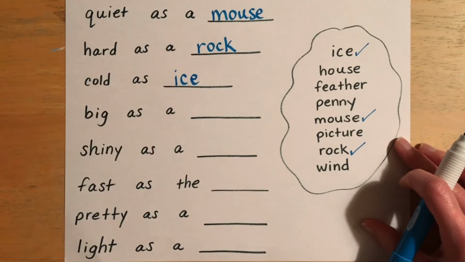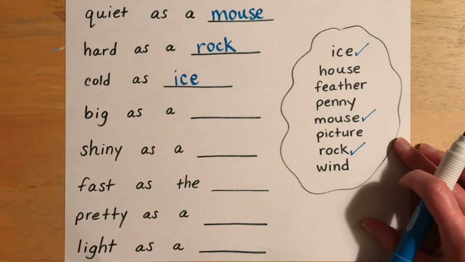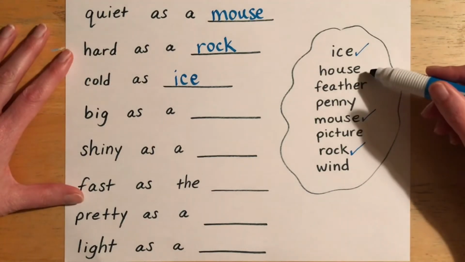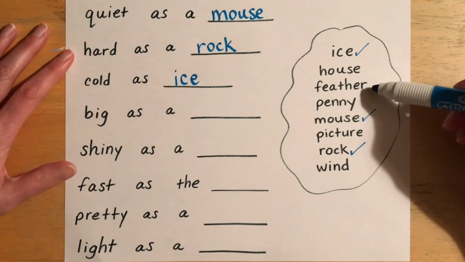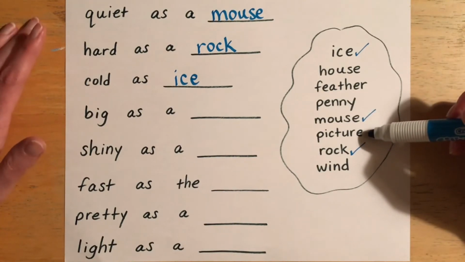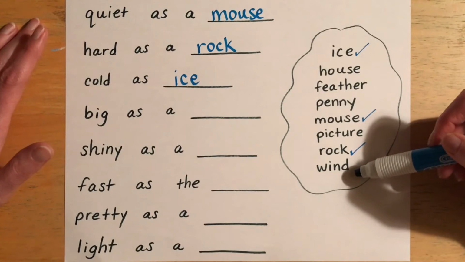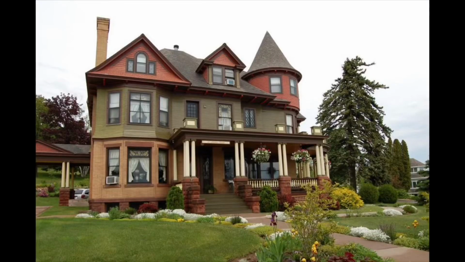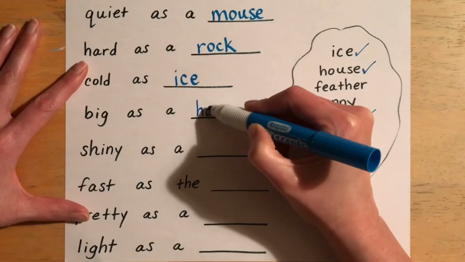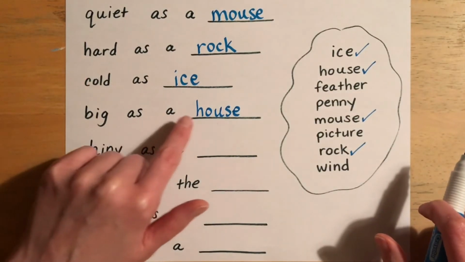The next simile says big as a blank. So we want something that's very big. A house is very big. A feather is very small. So is a penny. A picture could be big or small. And we can't really see the wind, so I'm not sure that's the best fit for the simile. I think of all the choices that are left, house is the biggest. So I'm going to write that into the blank. And now the simile reads big as a house.